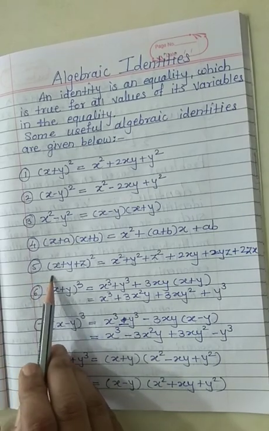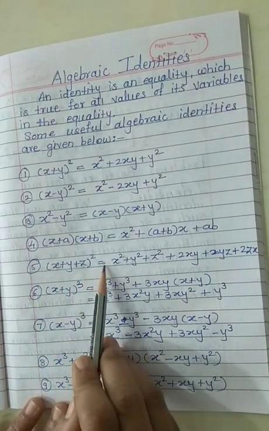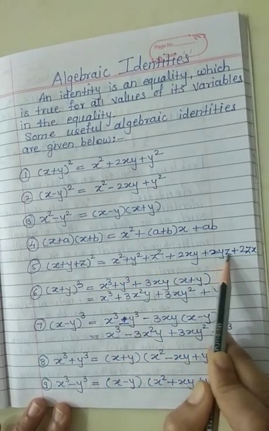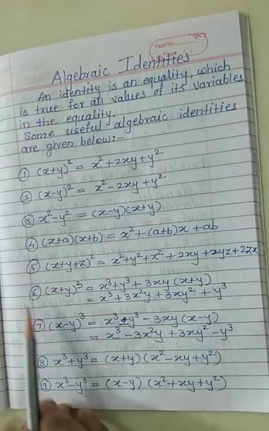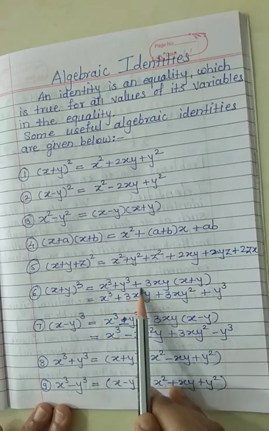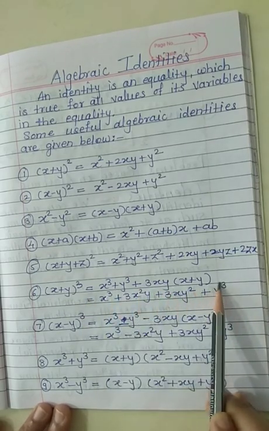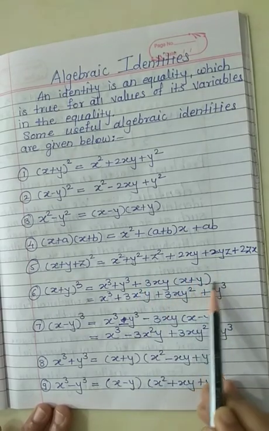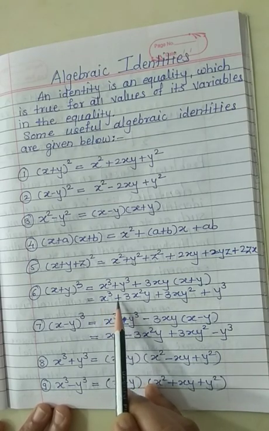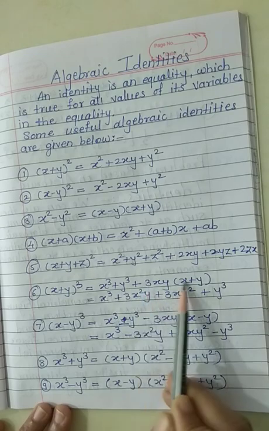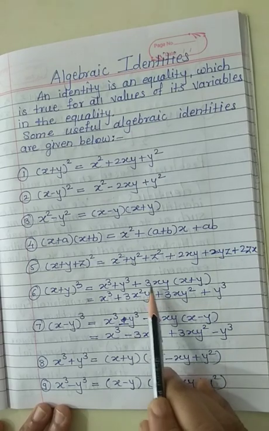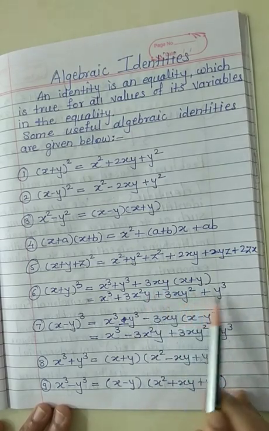Now the fifth identity is (x plus y plus z) whole square is equal to x square plus y square plus z square plus 2xy plus 2yz plus 2zx. Sixth is (x plus y) whole cube is equal to x cube plus y cube plus 3xy(x plus y). Now expanding this again, we will get x cube plus 3x square y plus 3x y square plus y cube.